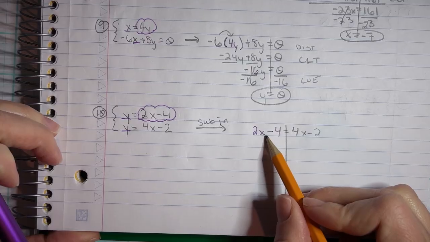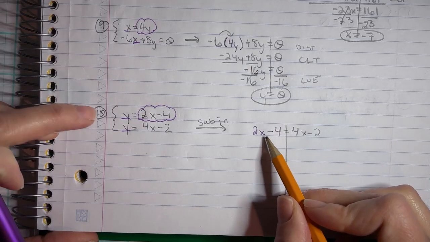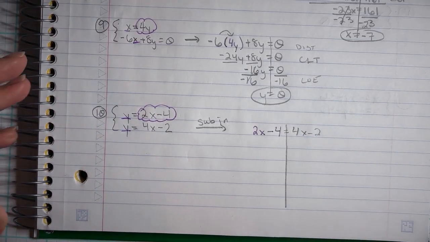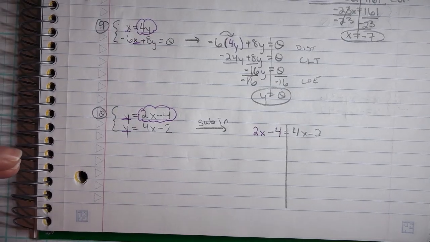So I set it up. My y has been replaced. I only have x's. This is a good sign. I wish you guys could see this purple better.